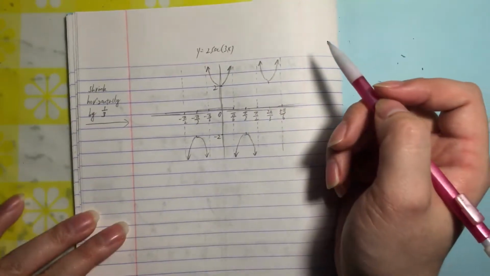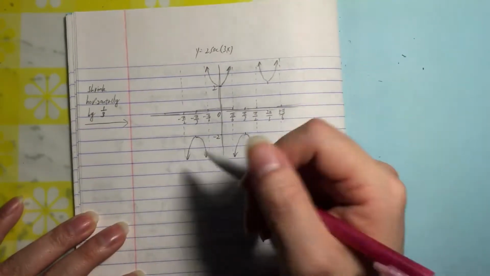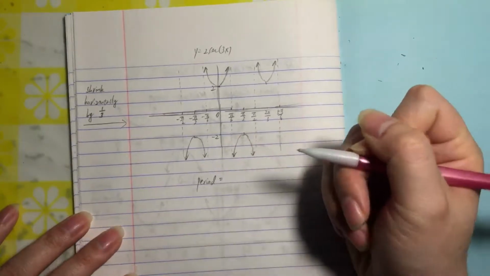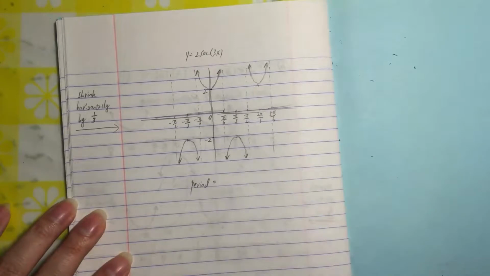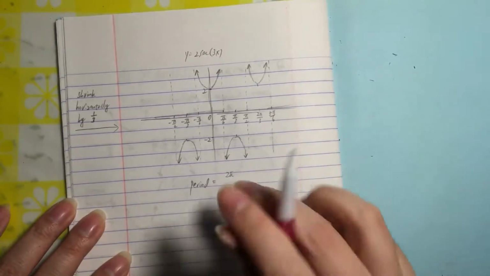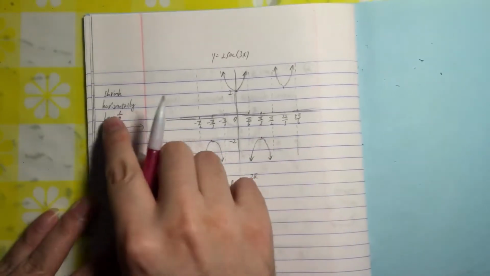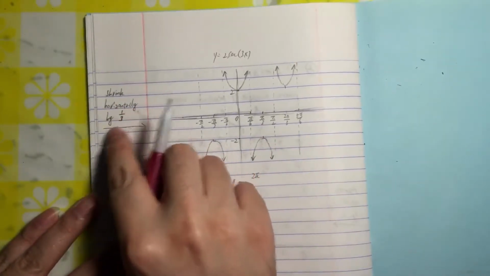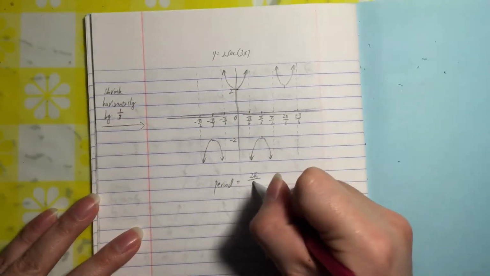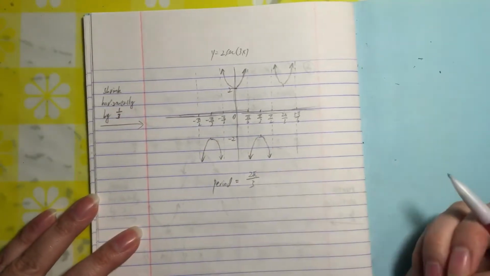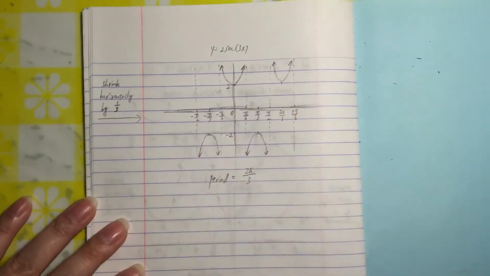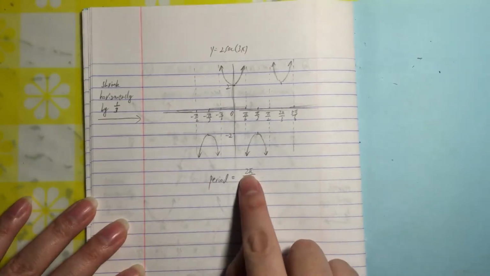For secant and cosecant, there's no amplitude. What's its period? For the secant function, its period was 2 pi originally.